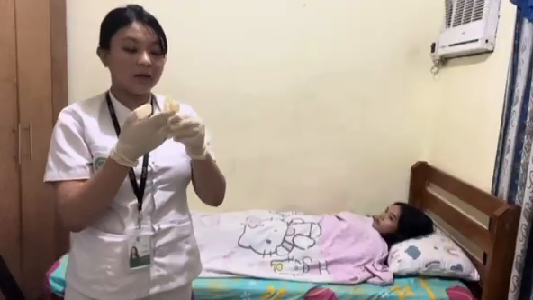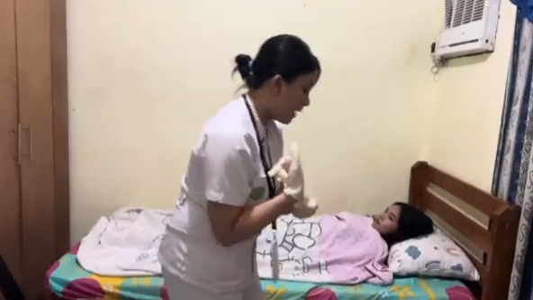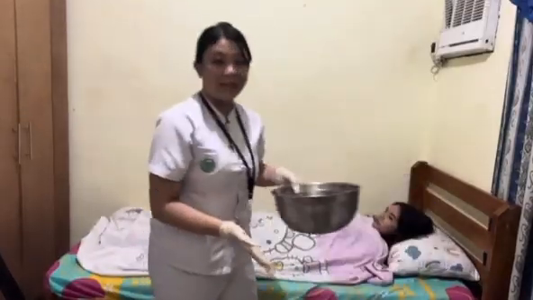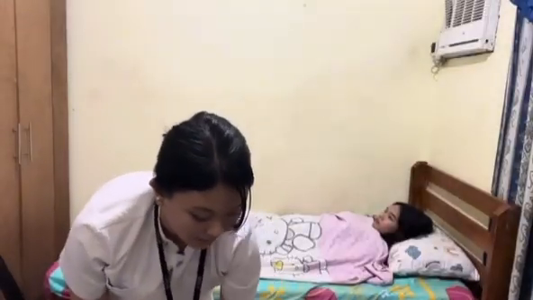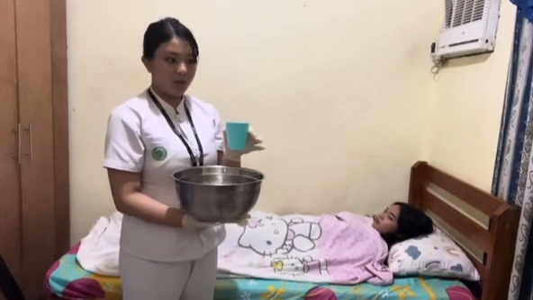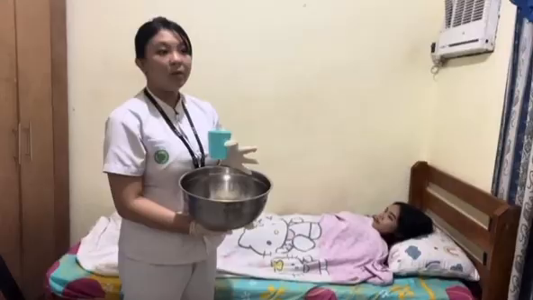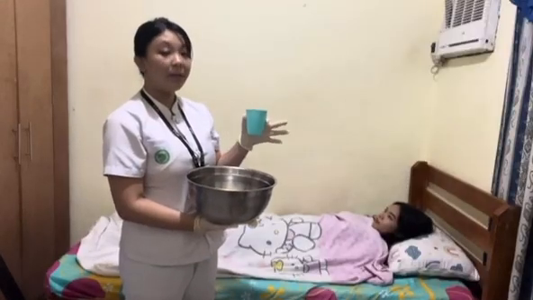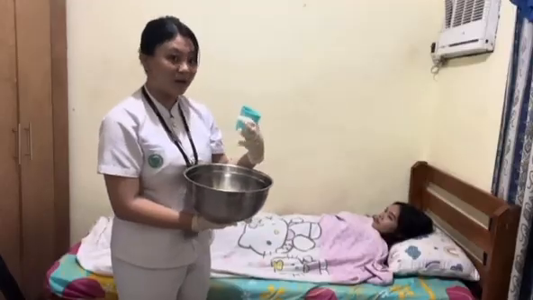So, after na ang ating paglagay ng gloves, we are going to get our basin and our cup. So, ang gagawin natin dito sa dalawa na to, papainumin natin ng water yung ating pasyente and we are going to tell the patient na i-spit yung water dito sa basin before tayo mag-brush ng teeth.